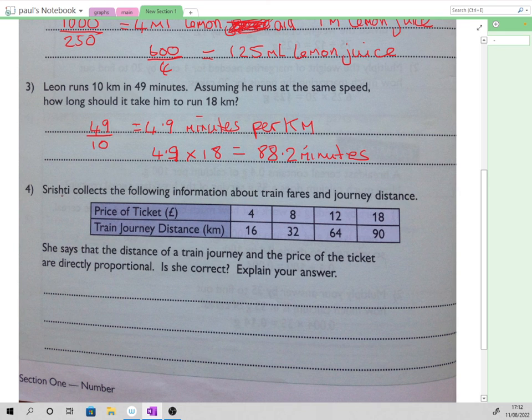Right. Shrishti collects the following information about train fares and journey distances. She says the distance of a train journey and the price of the ticket are directly proportional. Is she correct? Right, so it's going to cost so much a kilometre. Let's do the first one. You go 16 kilometres and it costs you £4, and that means it's cost you £4 per kilometre.